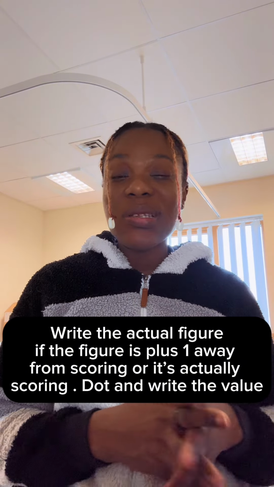But if the patient is in the white and it has no problem at all within the normal ranges, just continue dotting. You can write, but there's actually no need to write the figure down, except if the patient is in the colored section, the yellow, the amber, the red, or the patient is at the border of the white, where even if one more is added, the patient is going to go into the colored section.